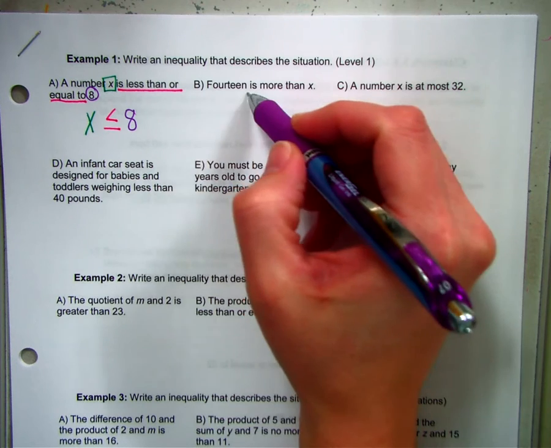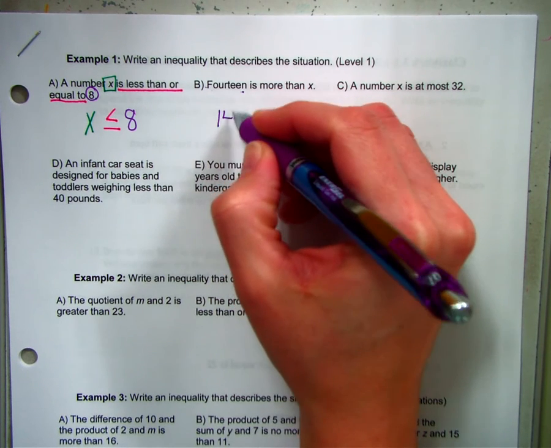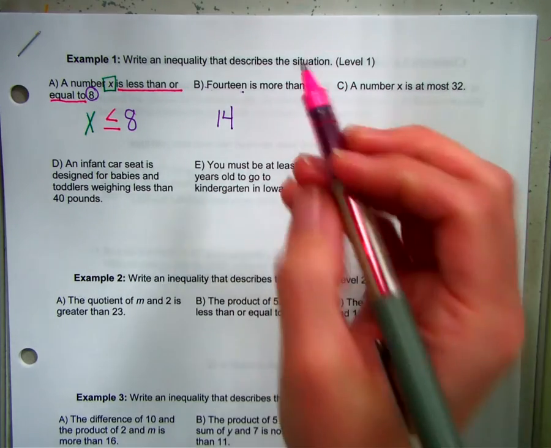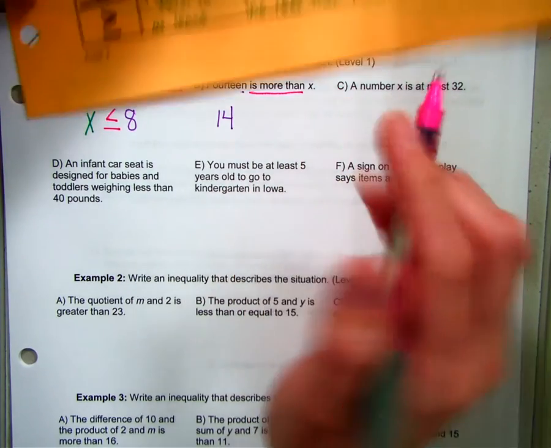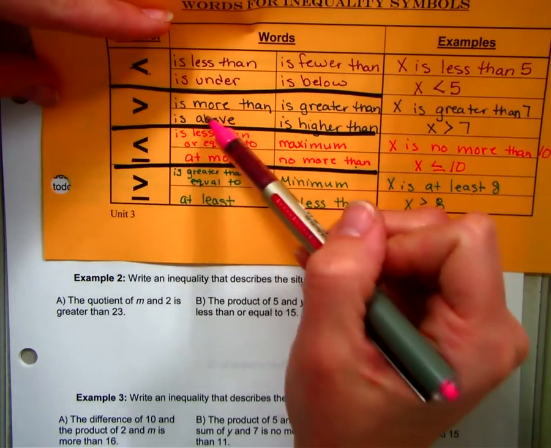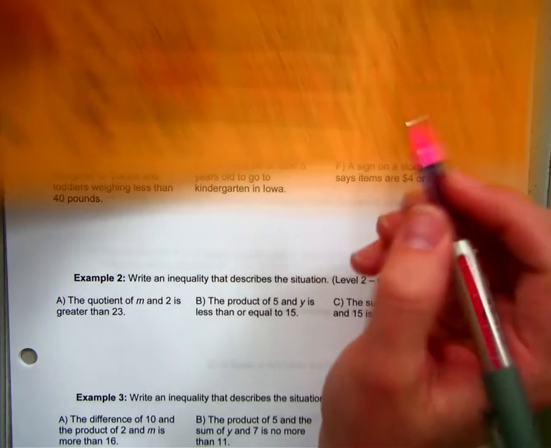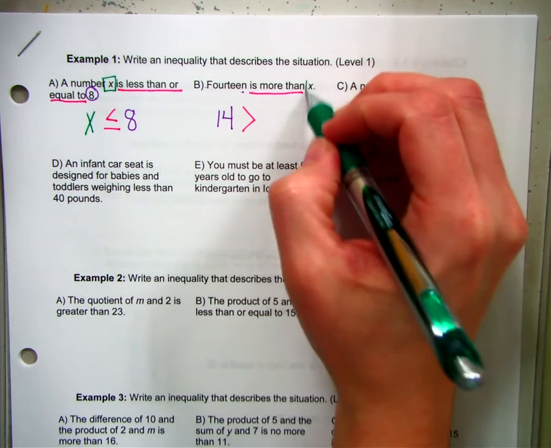Not necessarily. This one right here says 14. 14 is coming first, so we could put the number first. It's just not as common. We like to have the letter first. But then it says is more than, so reference the sheet. Is more than is this symbol here, so that's the symbol we're going to put, and then my letter X.